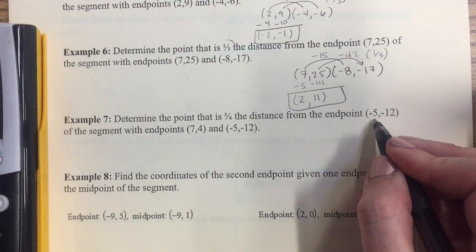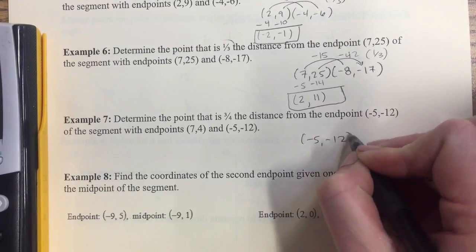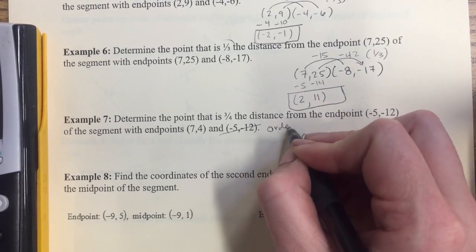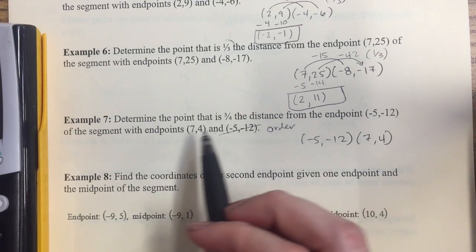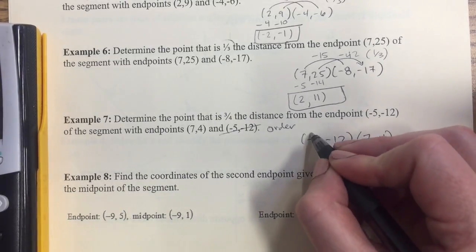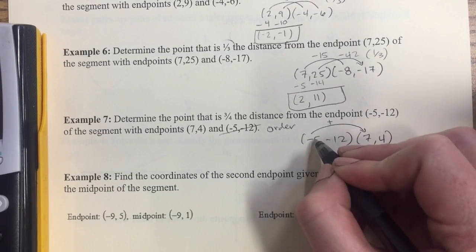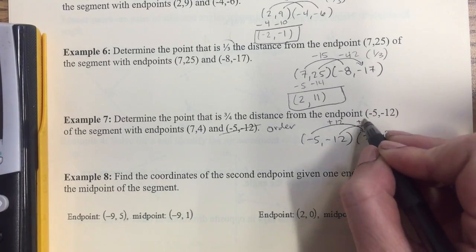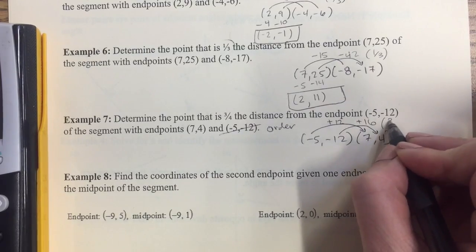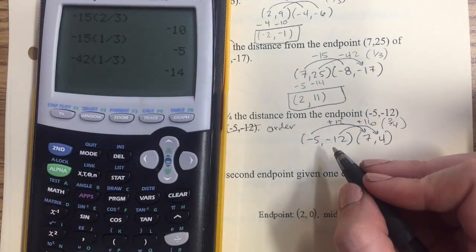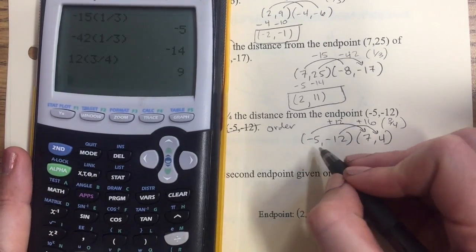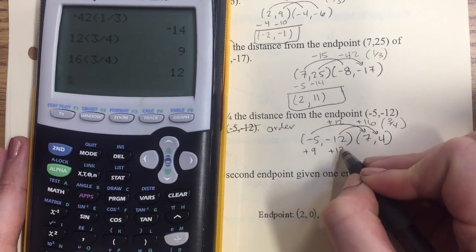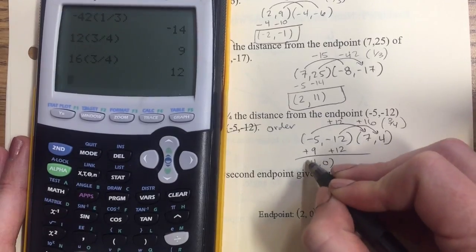Example 7, negative 5, negative 12 is my first point. I have to be really careful. That means 7, 4 is my last point, so I had to reorganize. I had to order my points correctly because these were incorrectly organized. This one should have been first. Negative 5 to 7, adding 12. Negative 12 to 4 is adding 16. I only want 3/4 of that. So I would do 12 times 3/4, 16 times 3/4. That gives me 4, 0.